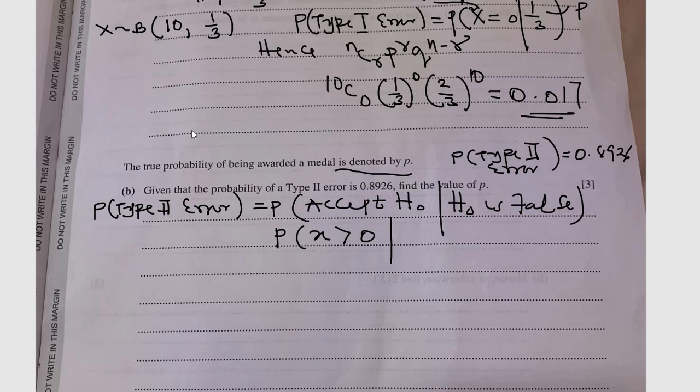So I'm looking for when H0 is false. I don't know that. The true probability of being awarded the medal is denoted by P. In this case, it is P. I don't know it, and the probability is 0.8926. Now, first, the probability of when X is greater than 0 should be 1 minus the probability of X less than 1.